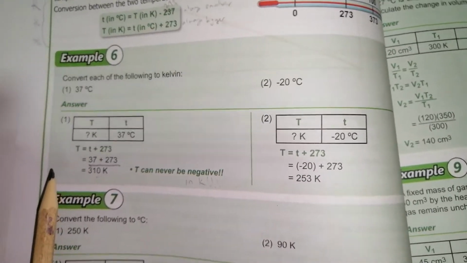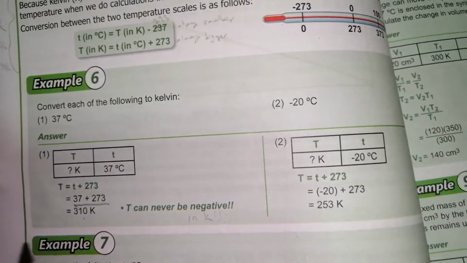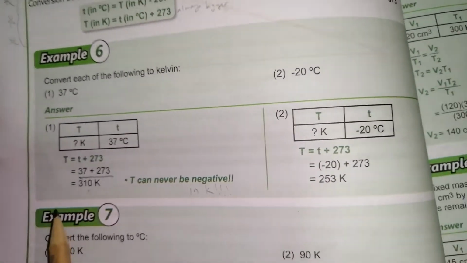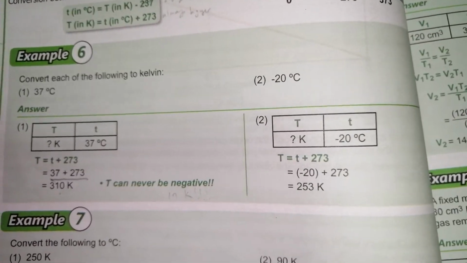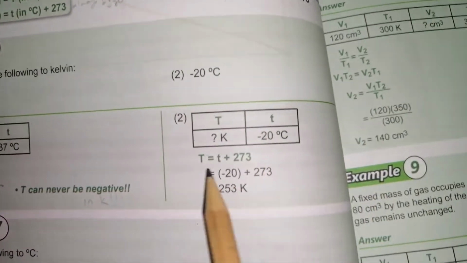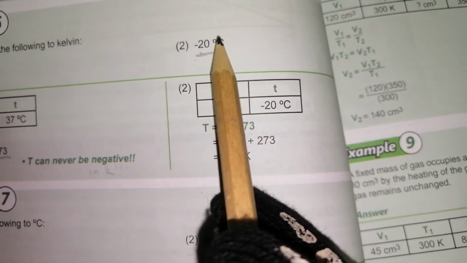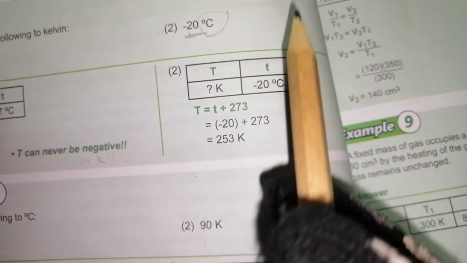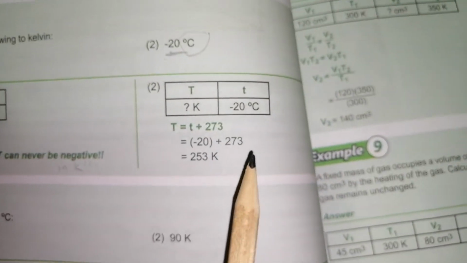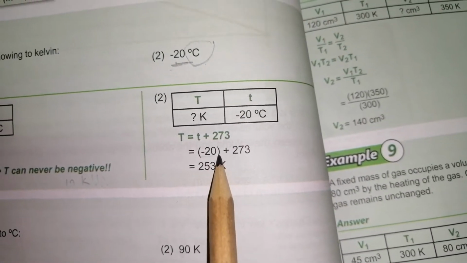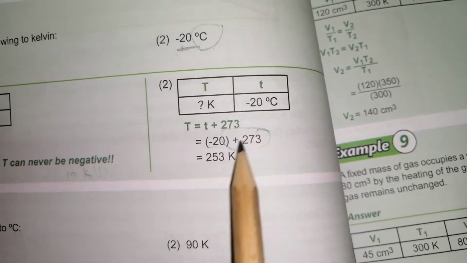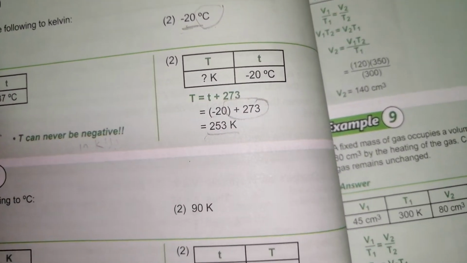If not, that means you are minusing it instead of adding 273. So just remember, Kelvin will always be greater than degrees Celsius. All right, let's look at number 2. You have negative 20 degrees Celsius. Can you see it's a negative number, but it's degrees Celsius. But when we do it in Kelvin, we have to get a positive number. So you're going to take that negative 20 plus 273, and that will give you 253 Kelvin.